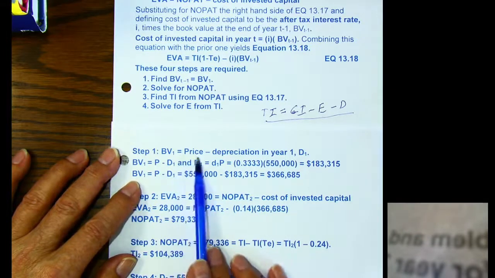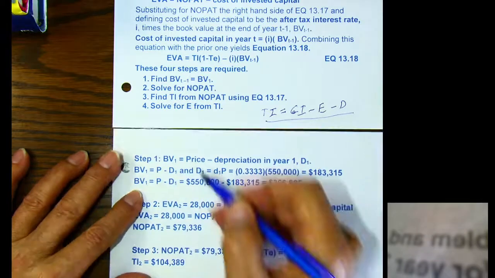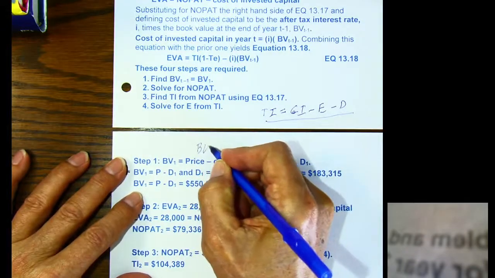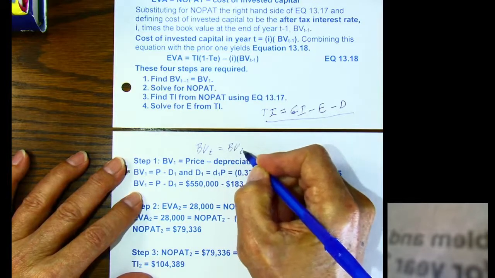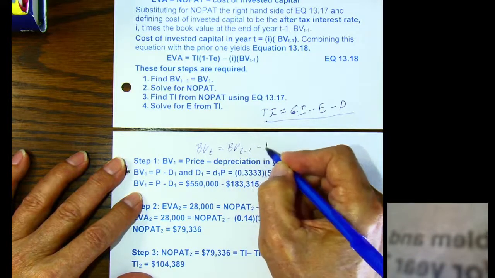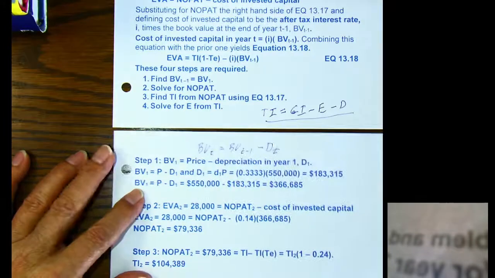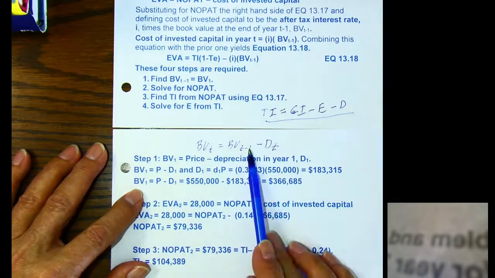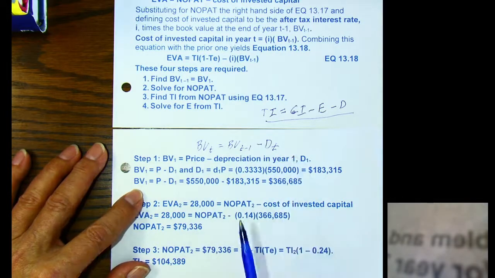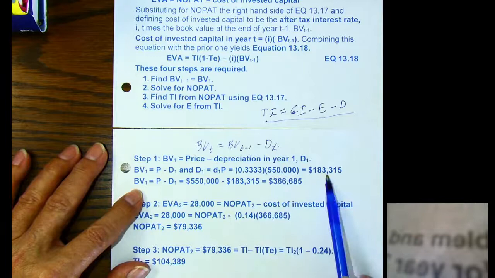Normally, the book value in some year, BV sub t, would be BV sub t minus 1 minus D sub t. In this case, t is 1. This will be book value at time 0, which is just the price, and this is the depreciation in year 1, which is this number.